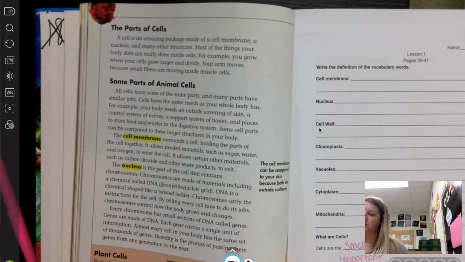For example, your body needs an outside covering of skin, a control system of nerves, a support system of bones, and places to store food and waste in the digestive system. Some cell parts can be compared to larger structures in your body.